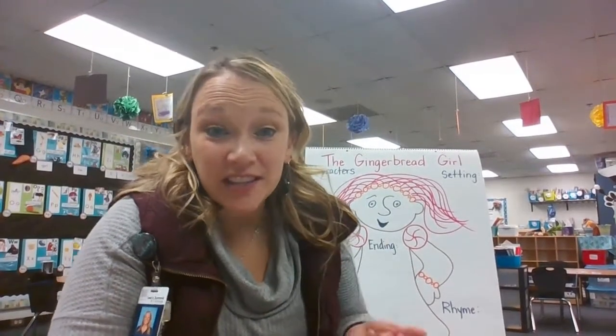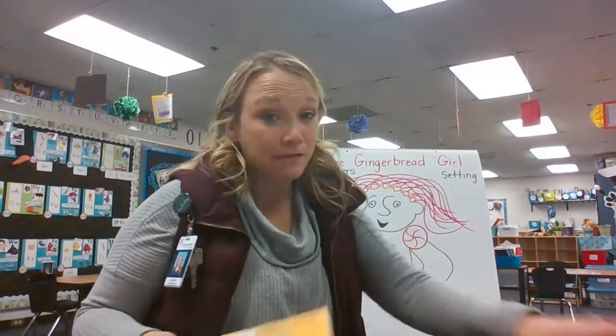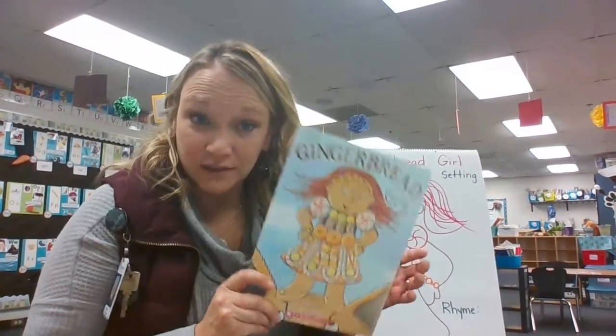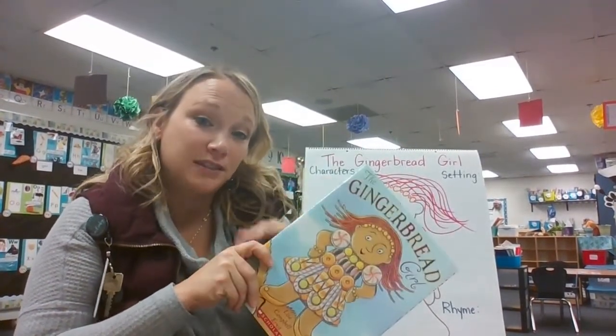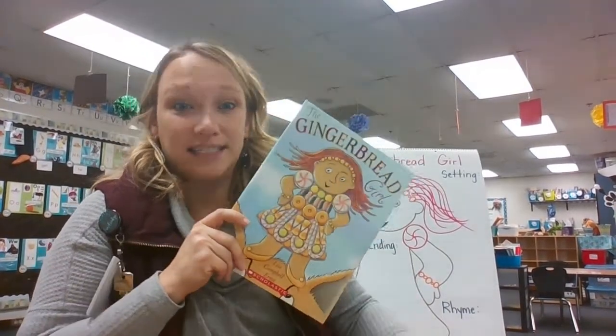Friends, we just got done reading the story of the gingerbread girl. Remember, the day before we had read the gingerbread boy, and the day before that we read the gingerbread man. So today we're going to talk about the story elements of the gingerbread girl. As we are reading, I want you to be thinking about how she is the same as the gingerbread boy and the gingerbread man, and how she is different.